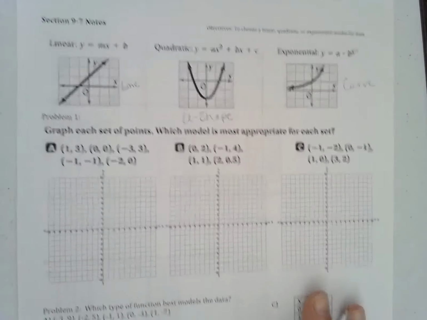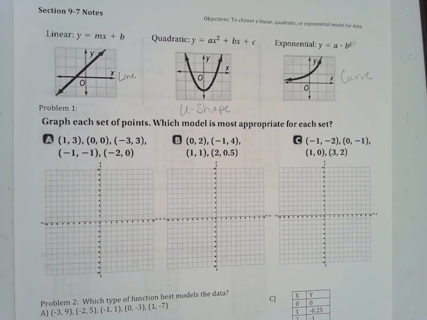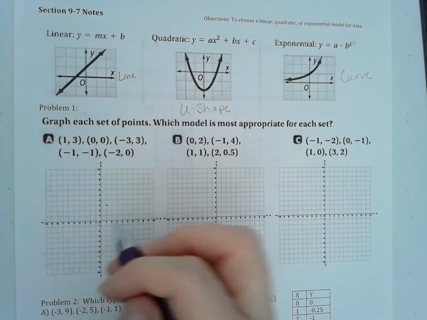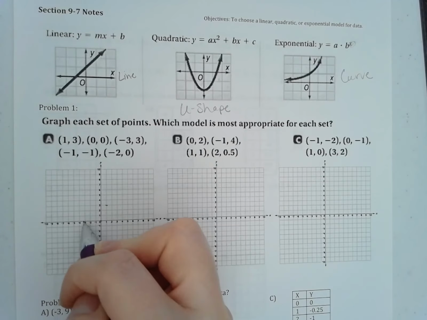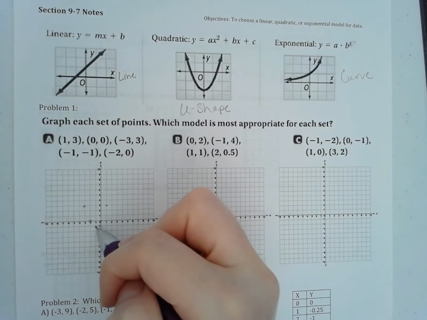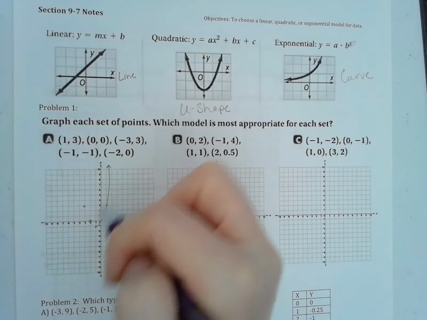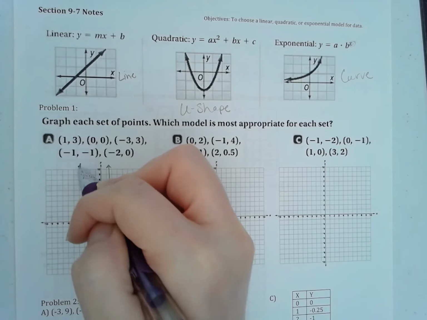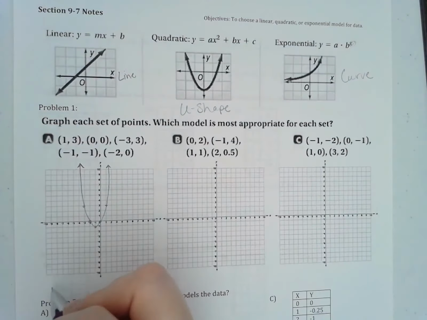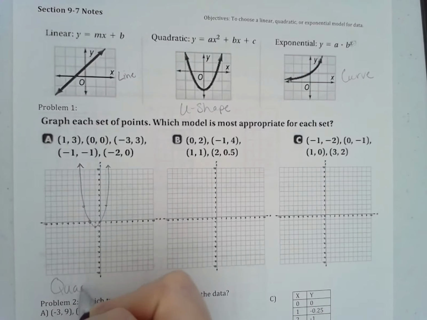So our very first three problems are graphing a set of points. Which model is most appropriate for each set? So you just simply start by graphing these points. Over 1 up 3 will be (1, 3), (0, 0), (-3, 3), (-1, -1), and (-2, 0). Then you want to connect the points. So you want to graph the points first and then connect them. Okay, so these will be connected in a U shape, and a U-shaped graph ends up being a quadratic function. So I'll label this as quadratic.